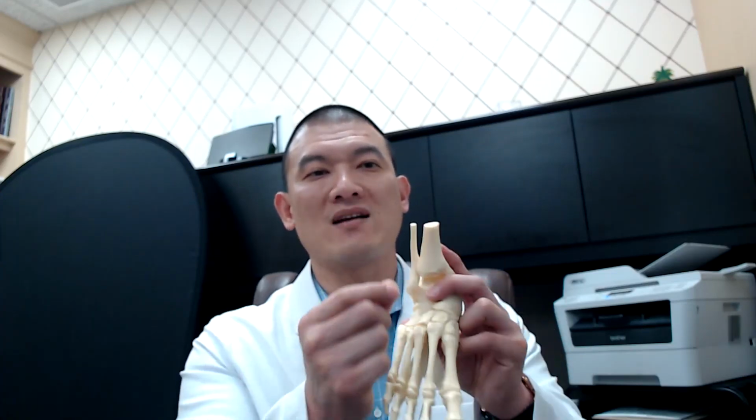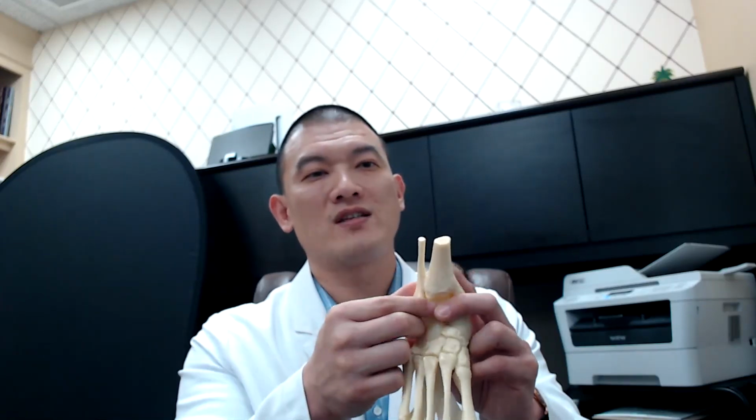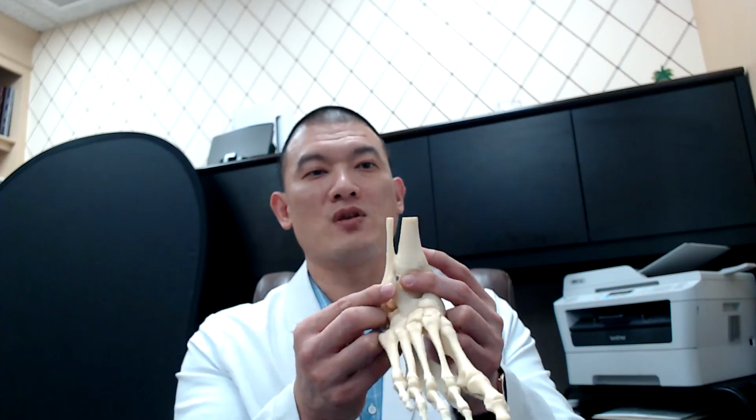Now with the fiber wire, the reason why we're getting young active patients and pro athletes, etc., back up to speed faster is because it still allows stable compression right here with the wire and the two buttons. It allows the motion back and forth, but does not allow the separation to happen because of the two buttons and the flexible tightrope in between.